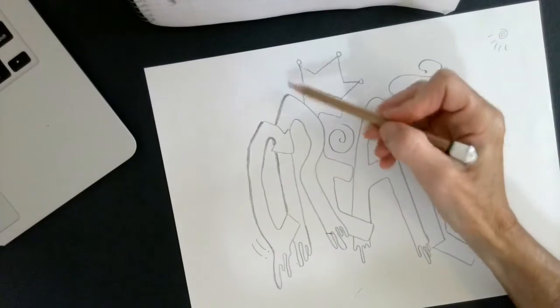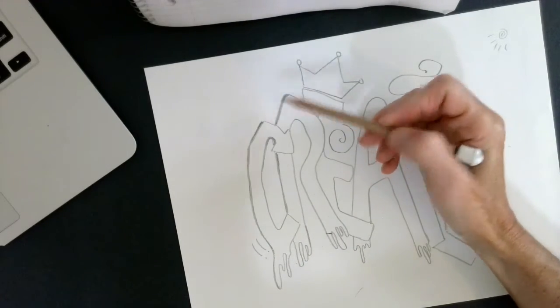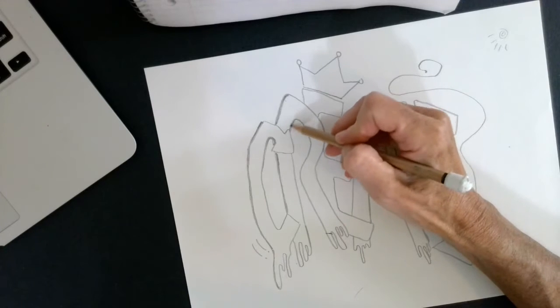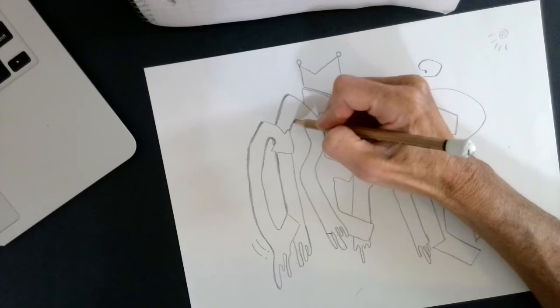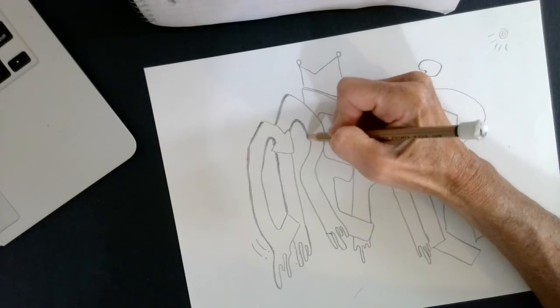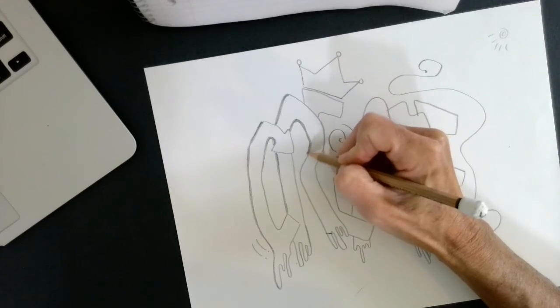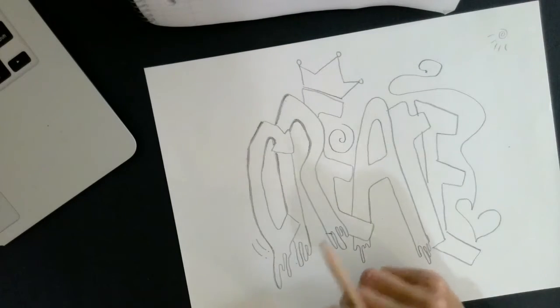For example, with this R, we would see a shadow right here, but we would also see a shadow inside. So you want to make sure that you use those reference sheets to check and remember to put shadows in all the areas that you need to shadow.